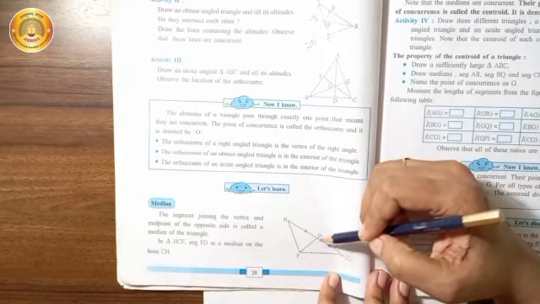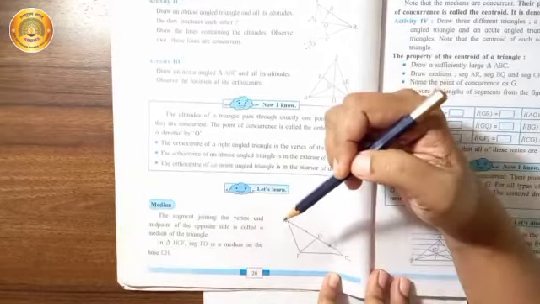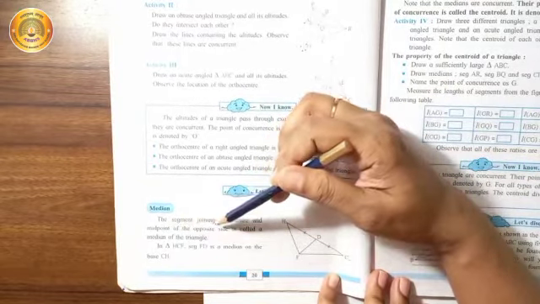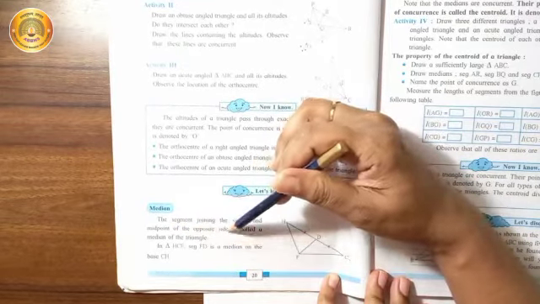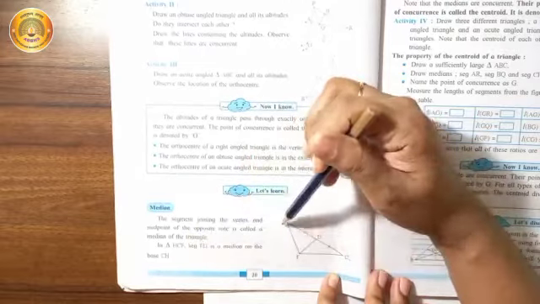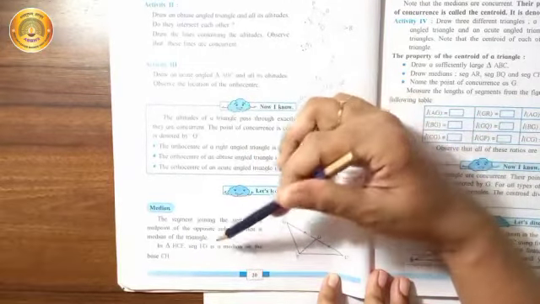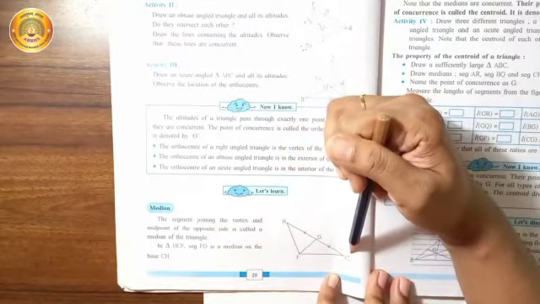and this is called the median of the triangle. So let's see the definition of median. The segment joining the vertex and midpoint of the opposite side is called a median of the triangle. So in triangle HFC, seg FD is a median on the base CH.